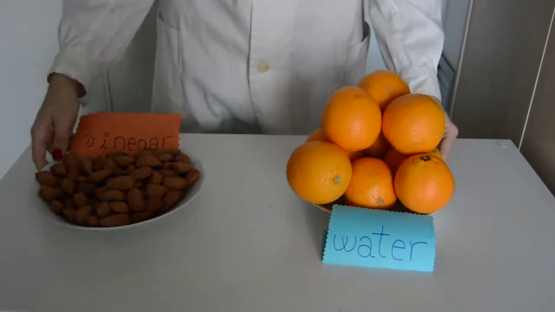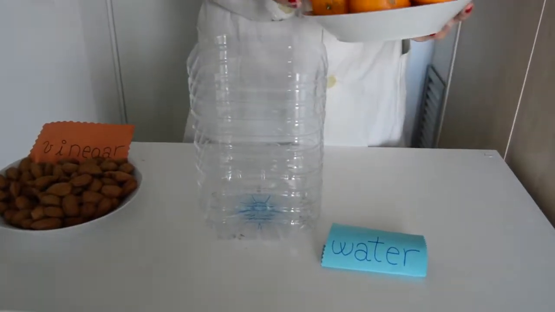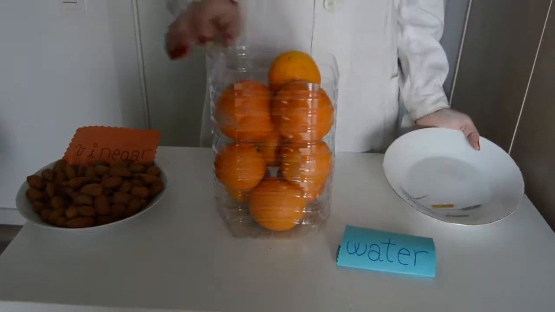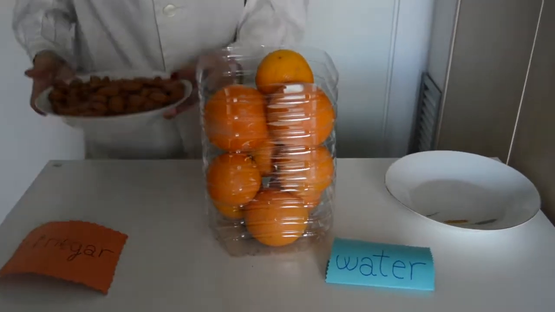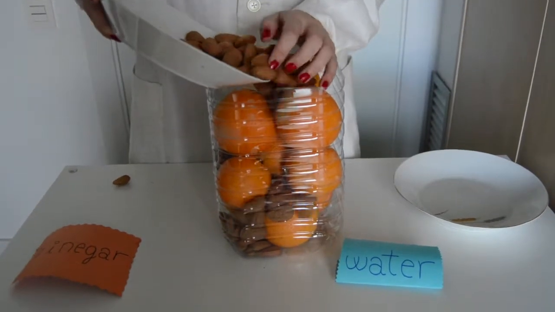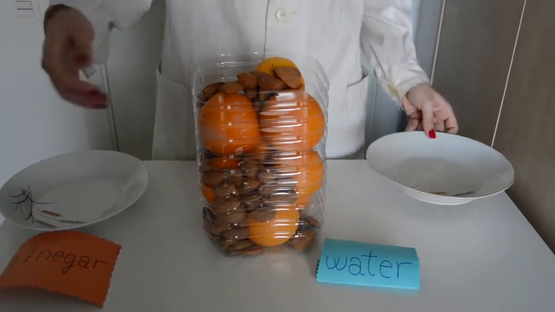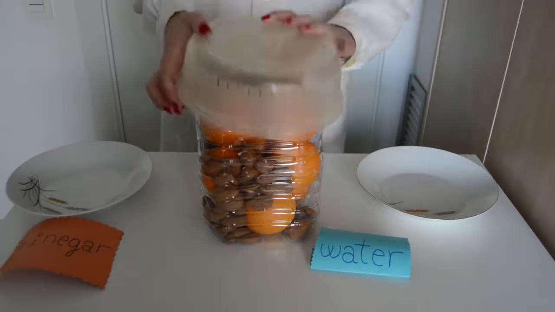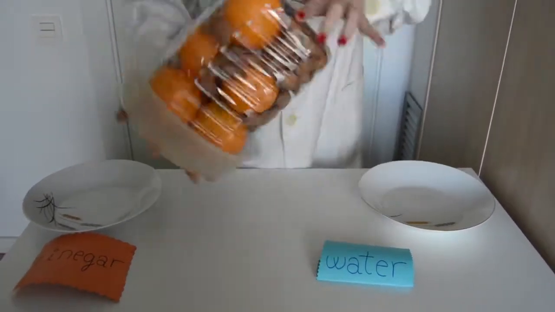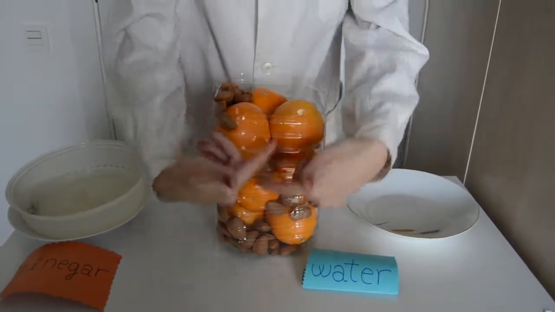It's time for homogeneous mixtures. Almonds are going to represent vinegar particles, and oranges are going to represent water particles. Both particles have different sizes since almonds are smaller than oranges. So what do you think will happen? As you can see, the almonds are getting inside the gaps between the water particles. So if we shake it, so we mix them, the almonds, the vinegar particles, are going to fit inside the holes of the water particles, and the whole recipient is filled by both particles.